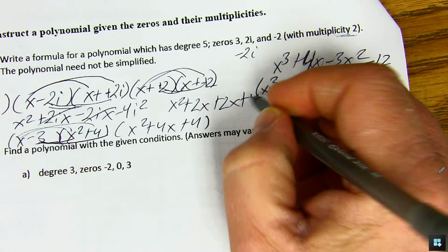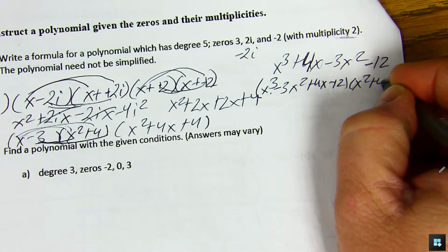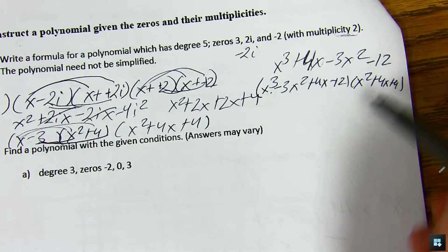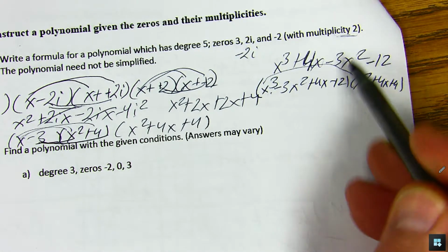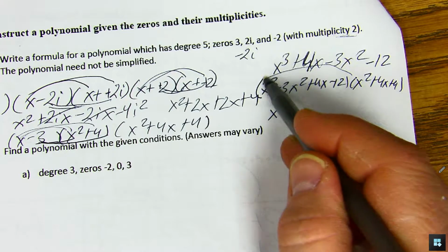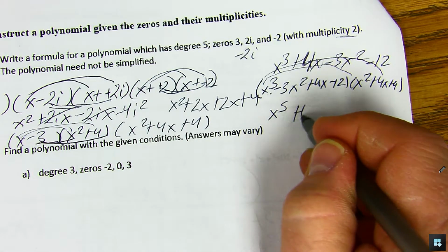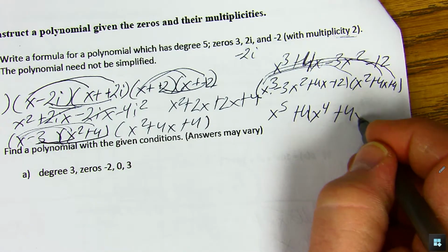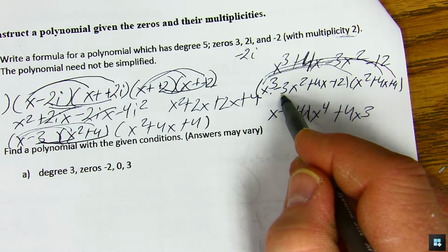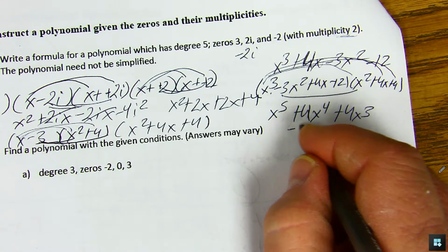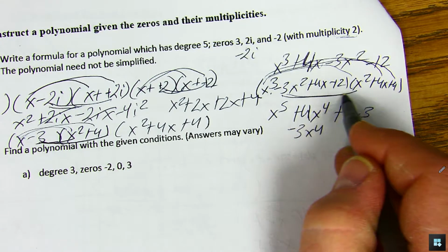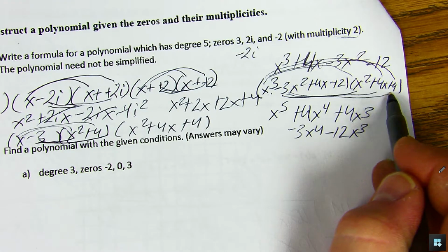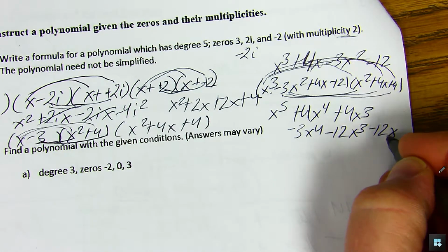Then we're going to multiply that times the x squared plus 4x plus 4. Don't get scared of these. They're not hard. You just got to follow through. x cubed times x squared, x to the 5th. x cubed times 4x, 4x to the 4th. x cubed times 4, 4x cubed. Now the negative 3x squared times x squared is negative 3x to the 4th. Negative 3x squared times 4x is negative 12x cubed. Negative 3x squared times 4 is negative 12x squared.